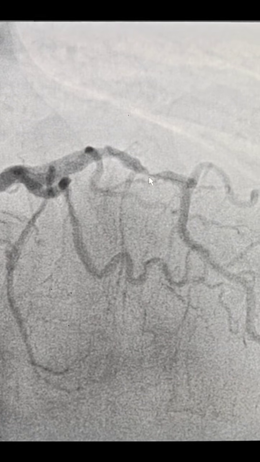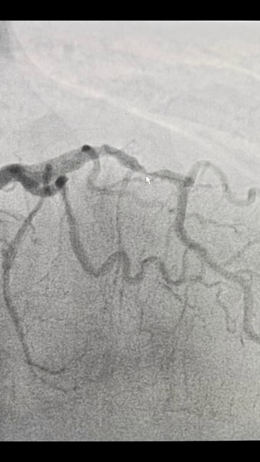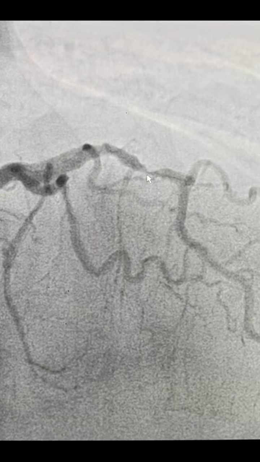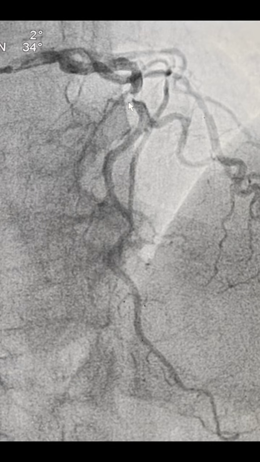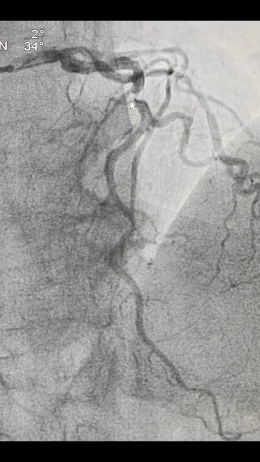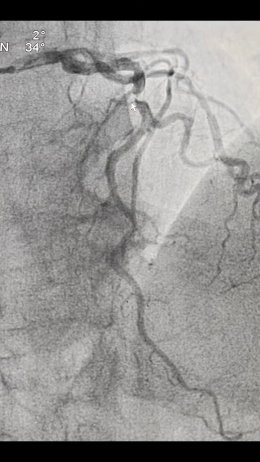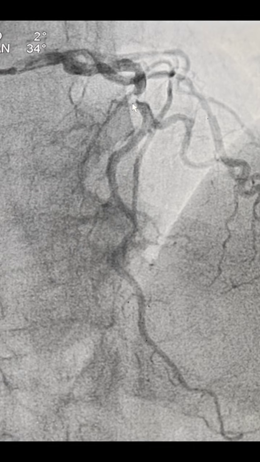In this cranial view, in this still frame, you can see near the arrow a 90% thrombotic occlusion just before the bifurcation of the LAD. You can see the dual LAD here. The same thing you can see in this epicranial view, with the dual LAD structure and significant thrombotic occlusion just before the bifurcation.